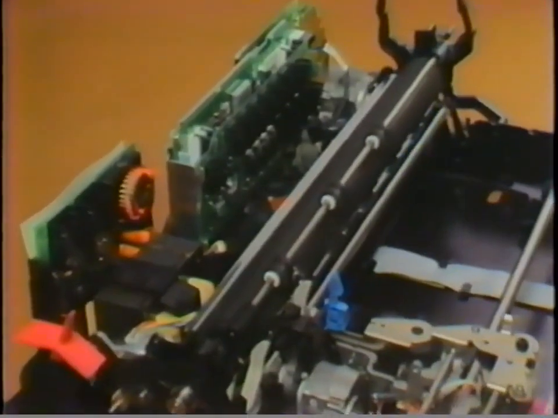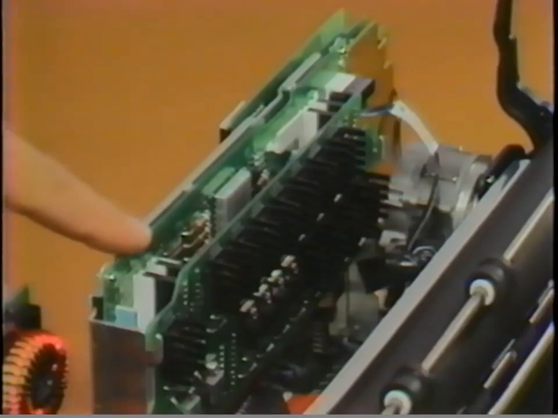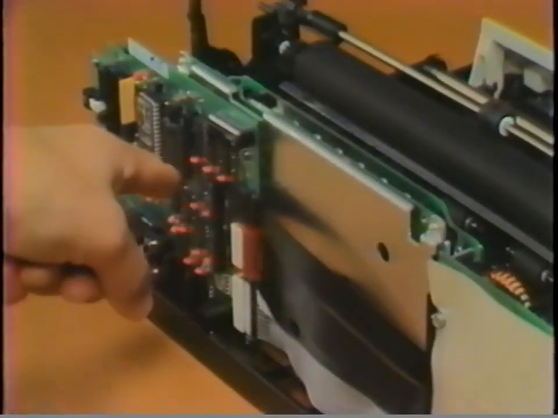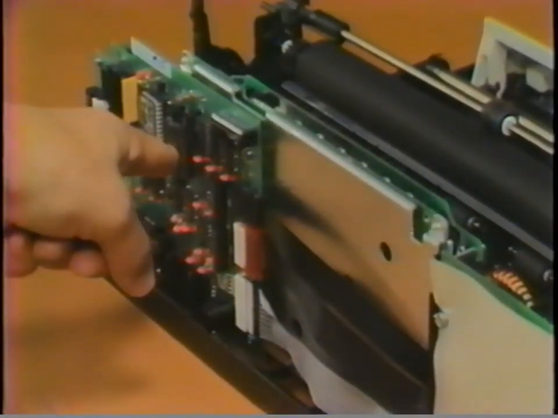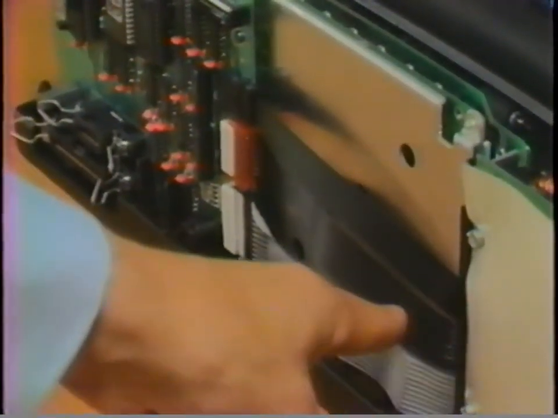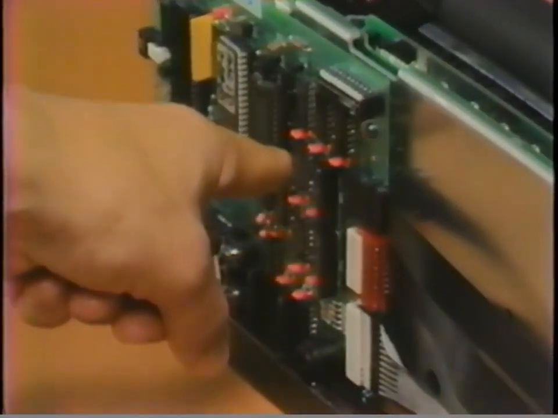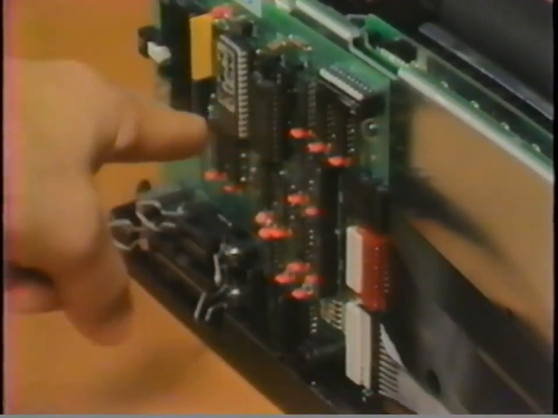The electronics are located on 2 boards: the printer board and the function board. They are connected by the system cable. The system cable distributes voltages to the function board. It is also used for communications between the printer board and the function board.